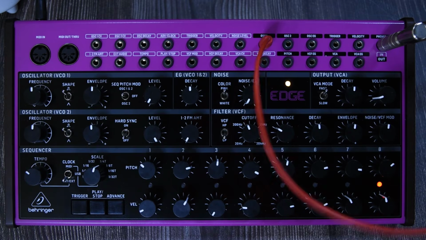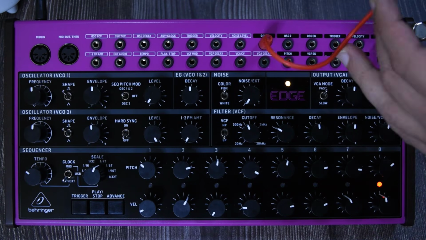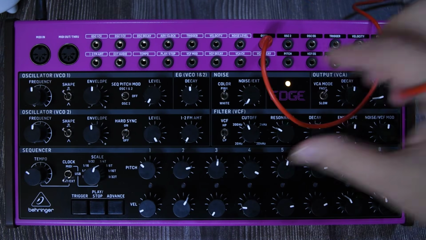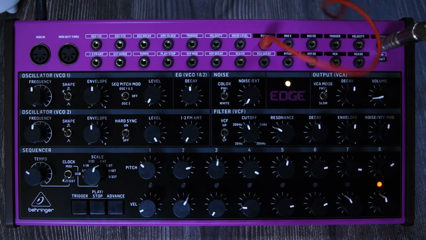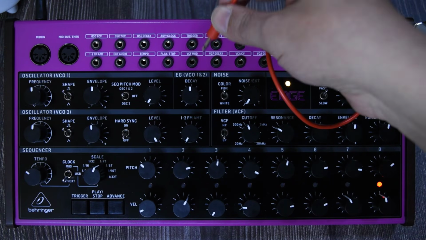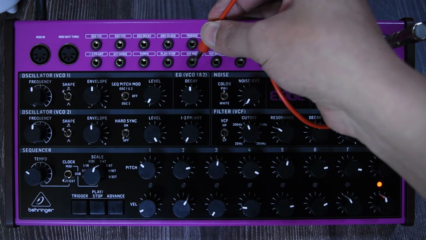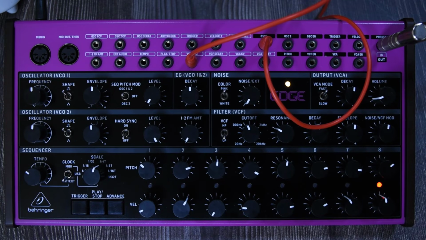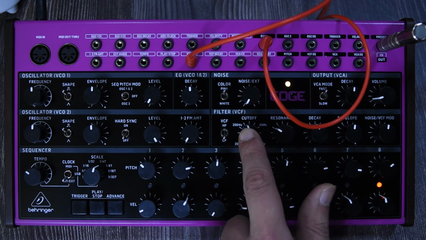So I can use it just like we did before, maybe as an LFO or instruction, or maybe we can go to a different synthesizer and do something else with this instruction. So I'm going to be doing the same thing that we did, VCF mod. I'm going to connect it right here. So now the oscillator number 1 is going to be in charge of modulating the VCF cutoff.